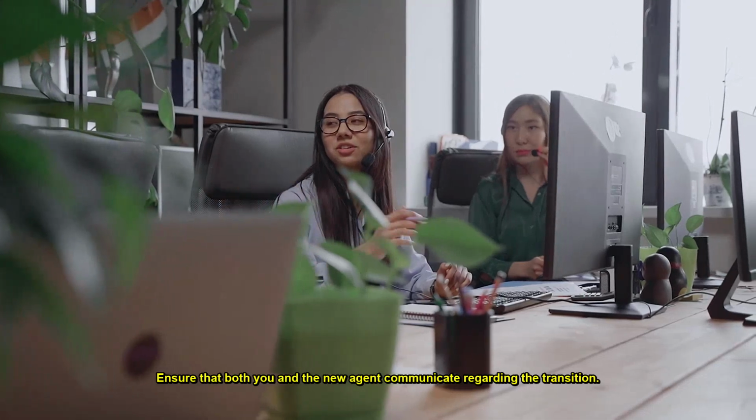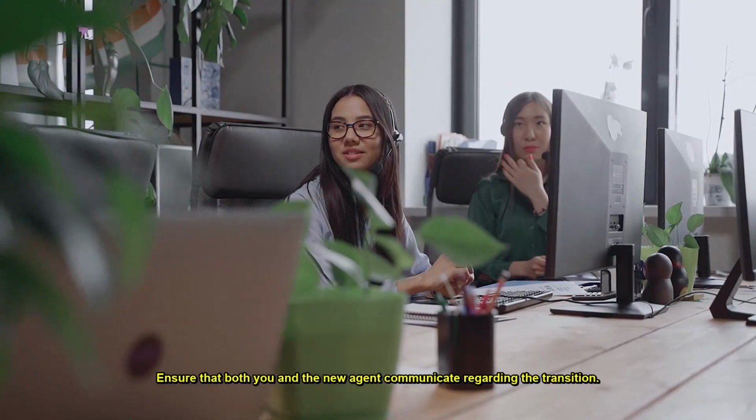Ensure that both you and the new agent communicate regarding the transition. Follow up after the transfer to confirm everything is in order.